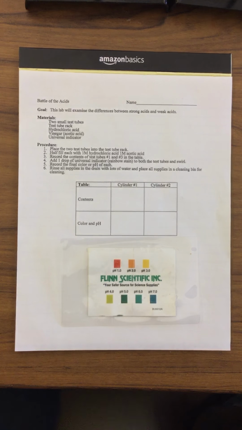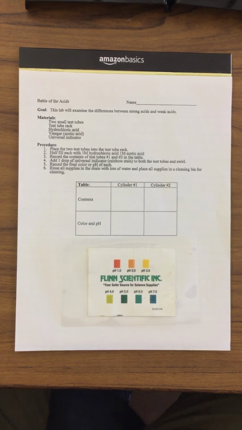This is the continuation, or part 2, of the battle of the acids. So let's go ahead and take a look at the contents of what we have. In the first cylinder, we had what was called hydrochloric acid, HCl. And in the second one, we had vinegar. We'll get to the chemical formula of vinegar in just a minute because we're going to be turning these over, and I want you to record your information on that. Or you might be able to actually record it in the small space down below here.